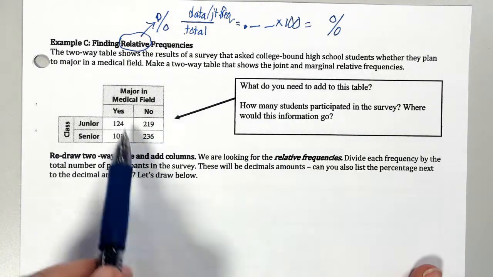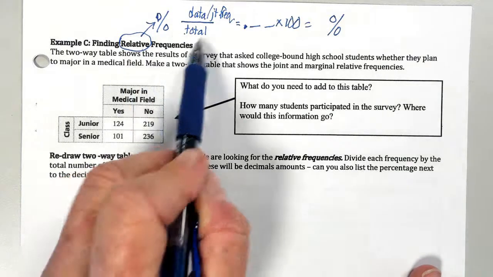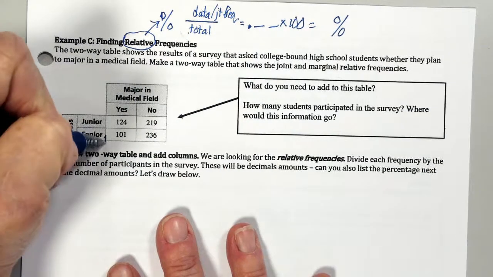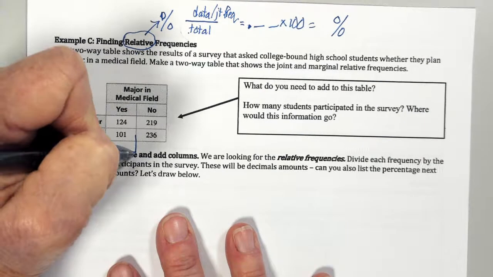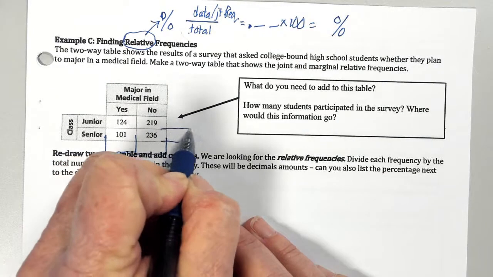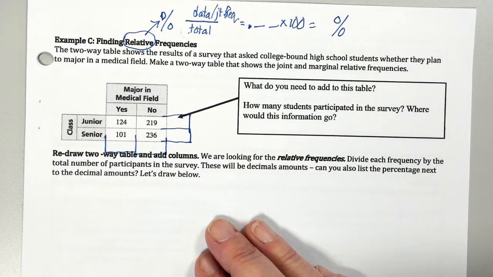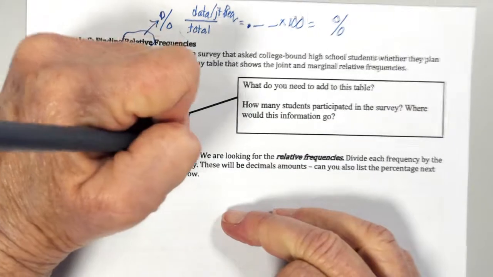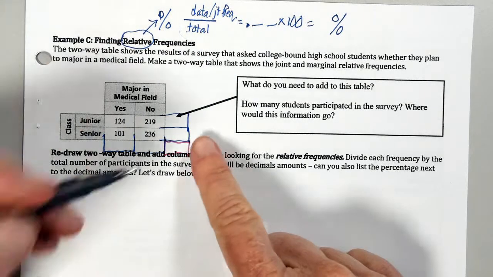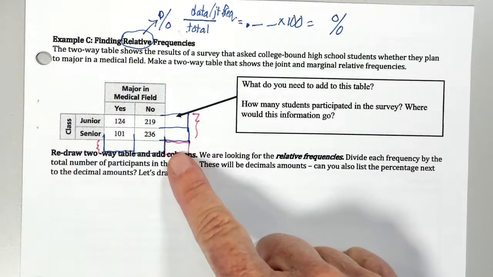What I need to add to this table in order to calculate relative frequencies is totals. So the very first thing I'm going to do is extend the table here and add my totals. I am looking for the grand total right here. This is the one I need. Again, remember, these are my marginal frequencies, and my grand total.